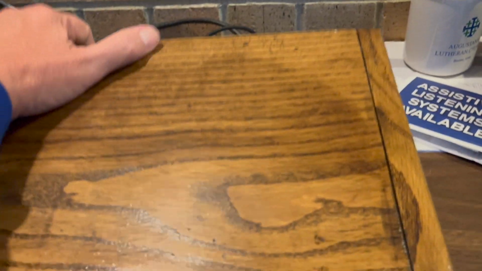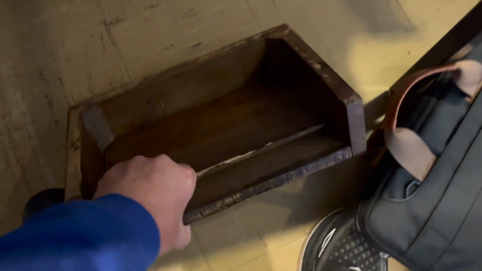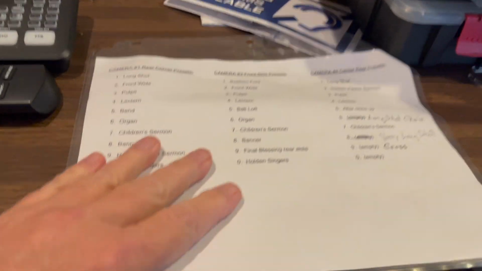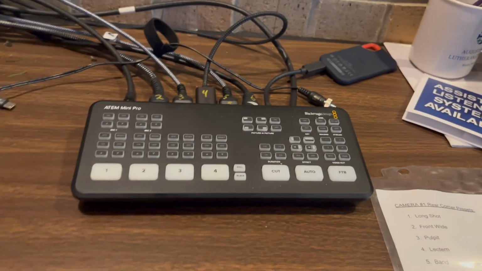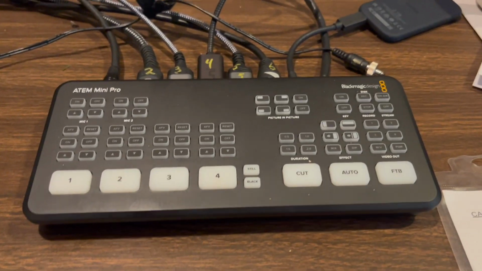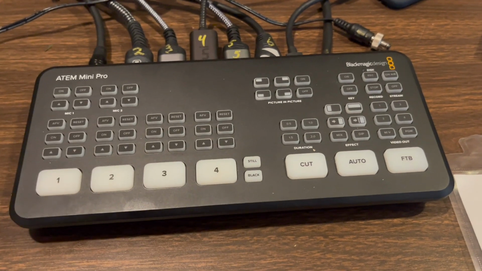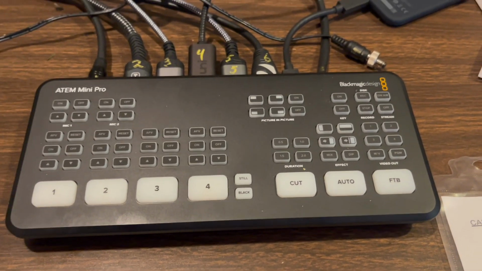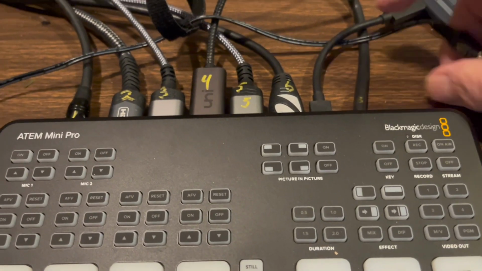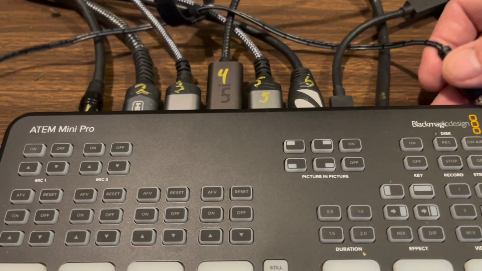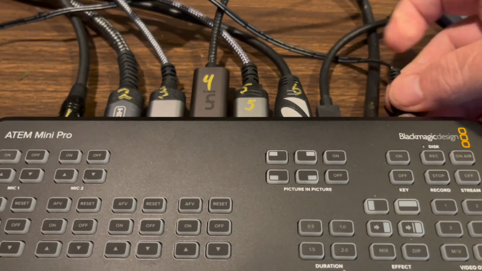Okay, under this box, I usually take that off and put it on the floor, but you might be able to open the top of it and move it there. Underneath the box, you got a sheet that shows the camera angles. We'll talk about that later. And remote to run the cameras. And then you have this machine. This is the ATEM machine, ATEM Mini Pro. And it's what sends our video feed through this black cable there out into the internet.